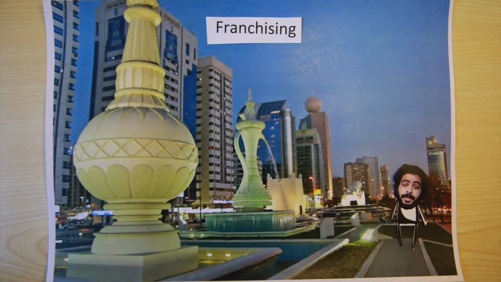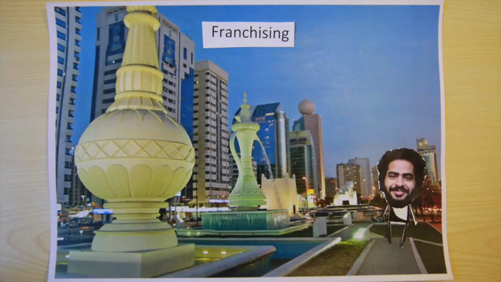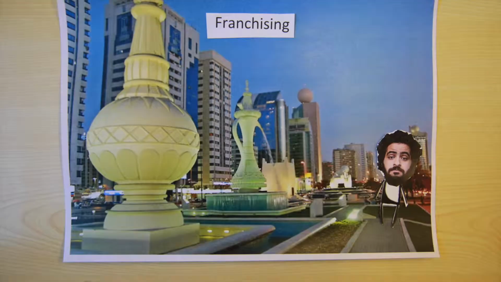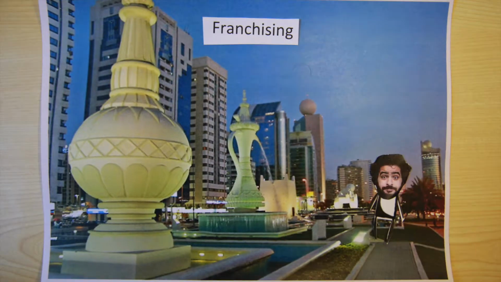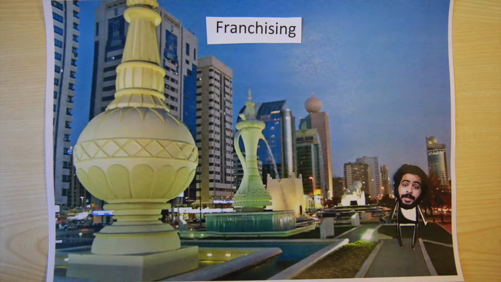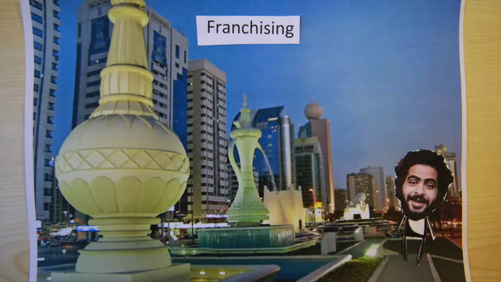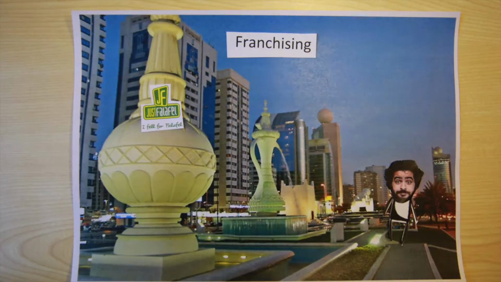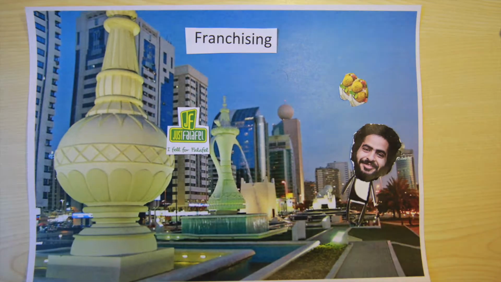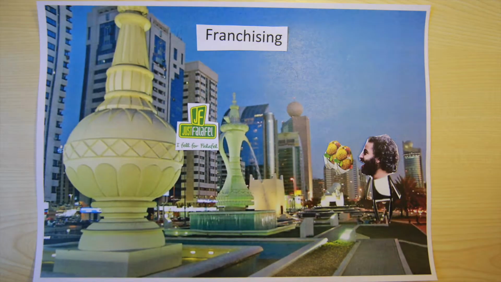It's different from licensing in that the franchising organization is to a larger extent directly involved in the development and control of the marketing program. Franchising agreements are longer than license agreements with a larger package of rights. Just Falafel, which started in Abu Dhabi and went international through franchising contracts, is now operating in many developed and developing countries such as Egypt, the UK, and the US.